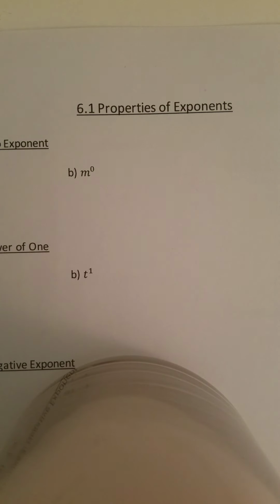This week we're going to do 6.1, which is properties of exponents. I would say that this is probably the most complicated of the 5 weeks that you will be doing. I don't want you to get discouraged. I just want you to know that it is not going to continually get harder. I think this is the peak of hardness, and then it will start getting easier from here.